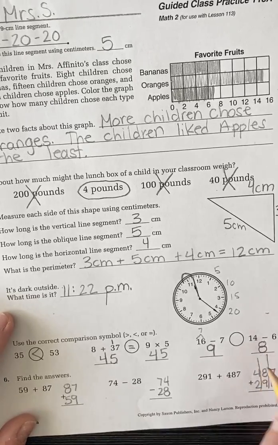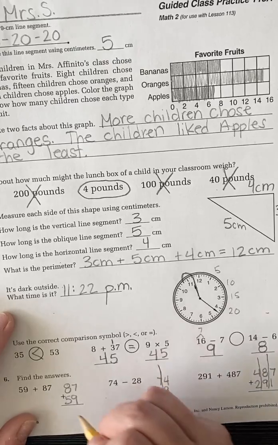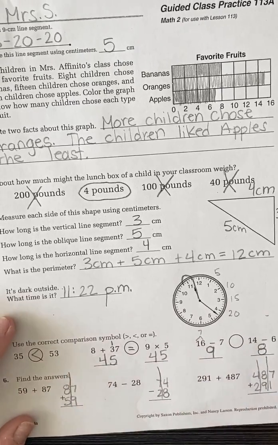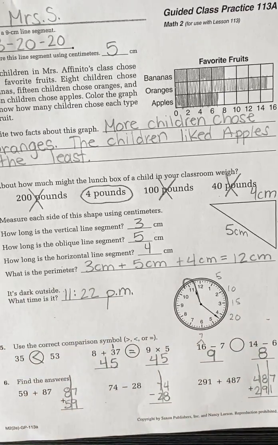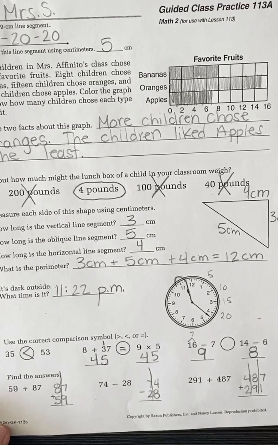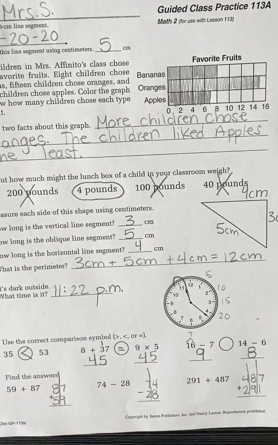Do my tricky lines. All right, go ahead and start working on these by yourself. Pause the video, finish them by yourself, and then check your answers in just a moment.